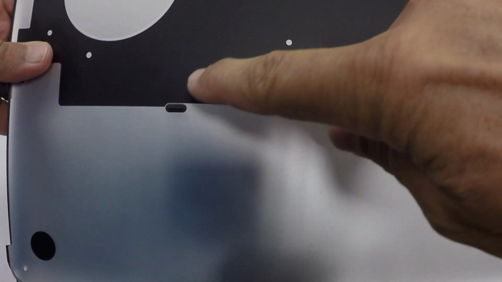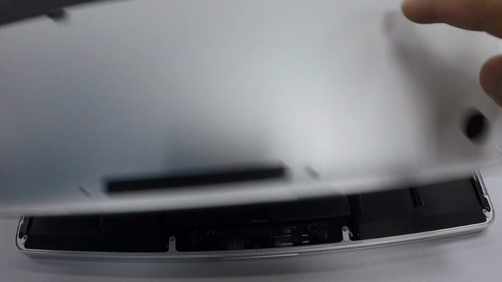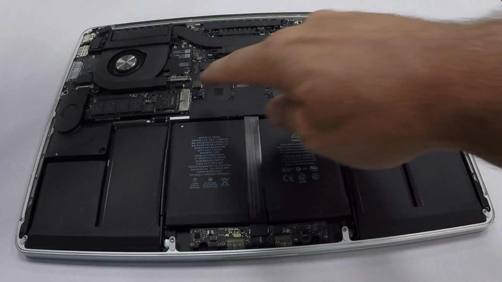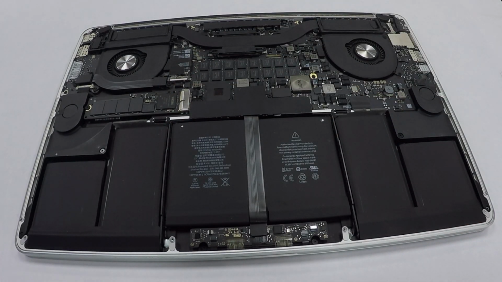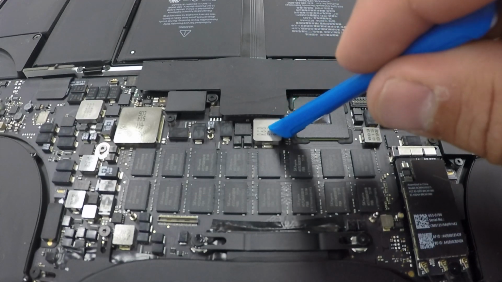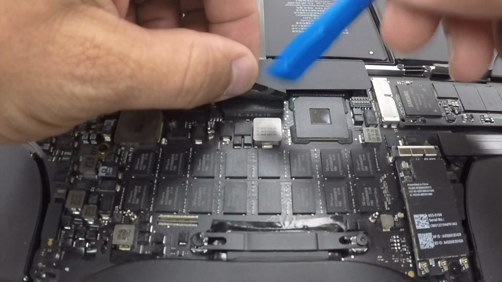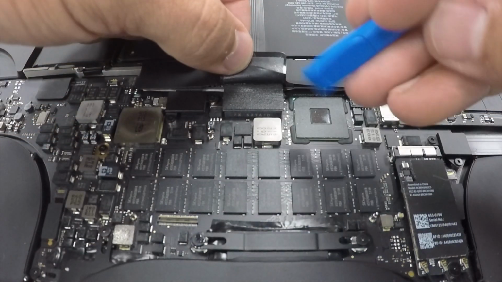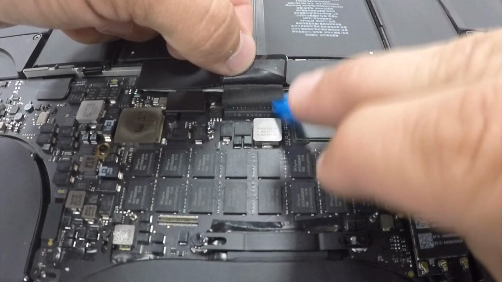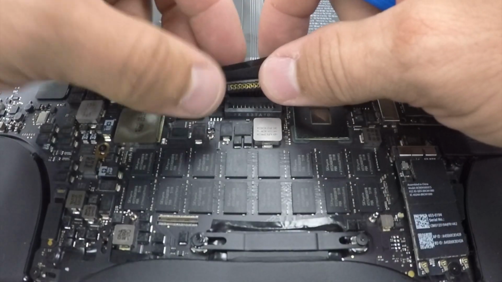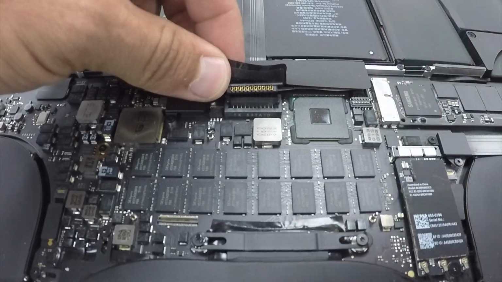You'll see the two clips right here on the back plate, and they clip in right here on the center of your MacBook Pro. Now, it's highly important you remove the battery connector immediately. You can use your fingers to pull back the tape and use the blue pry tool from iFixit, or your fingers, and disconnect the battery connector.